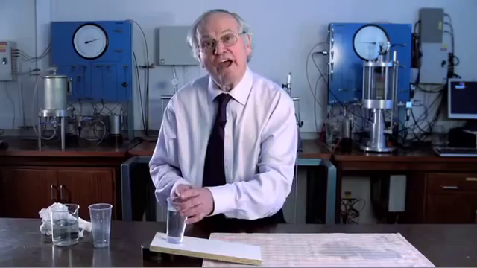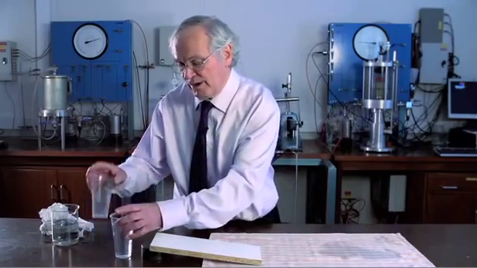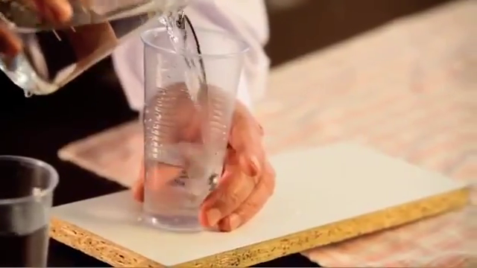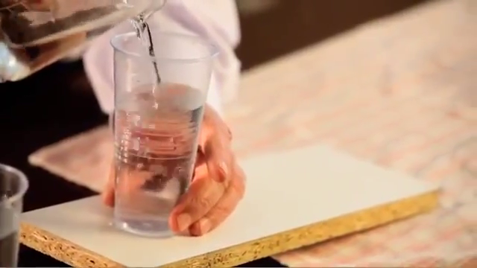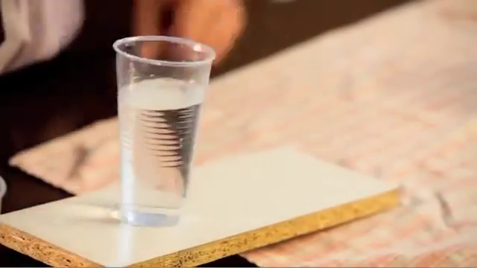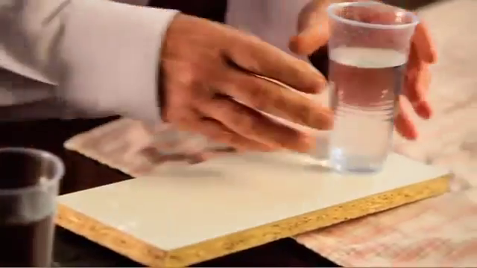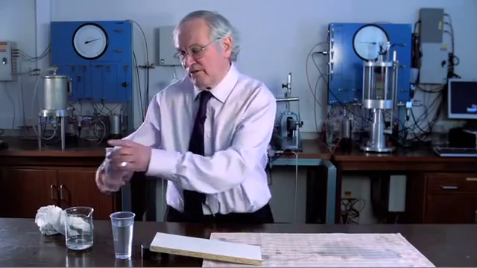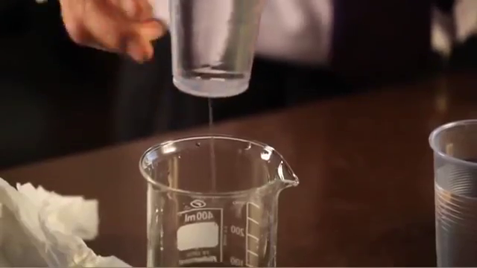Now let's look at an identical beaker. Here we are. We place it on that slope and we'll fill it with water, and we'll observe what happens. We'll see that that slides. We'll do it again. Now, why is that? Why should one beaker be stable and the other not? And the answer is that this beaker has a hole in the bottom.